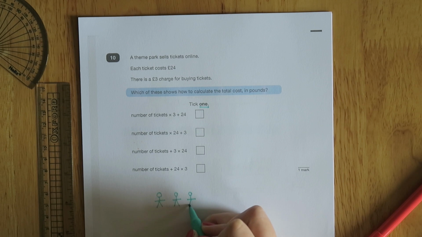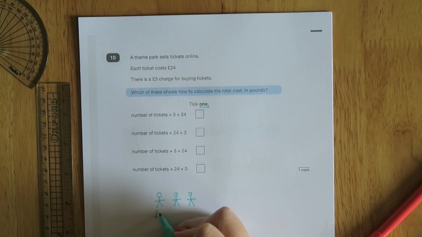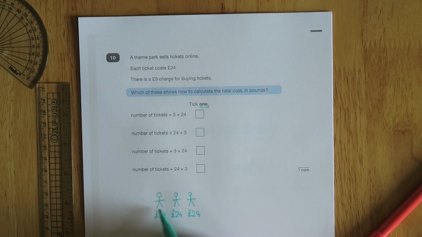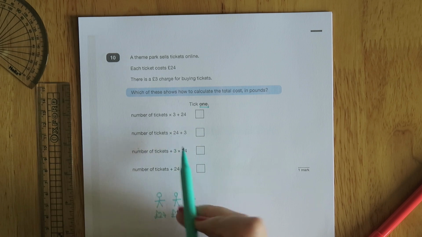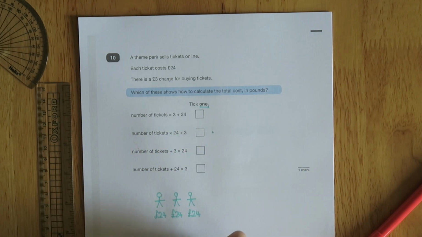So for example, if there were 3 people, each person's ticket would be £24. So to work out that cost, we're going to have to do the number of people, or the number of tickets, multiplied by 24. Well, I can only see one option that is showing me the number of tickets multiplied by 24. So we think it's this one.